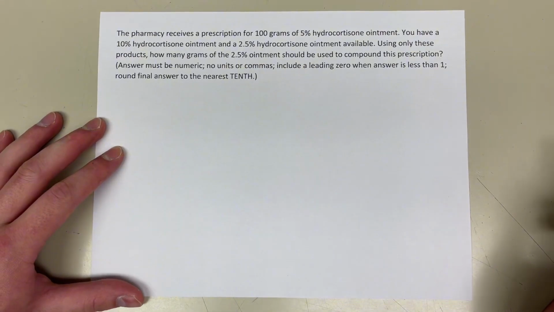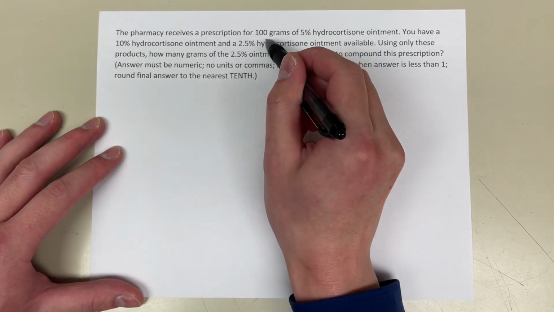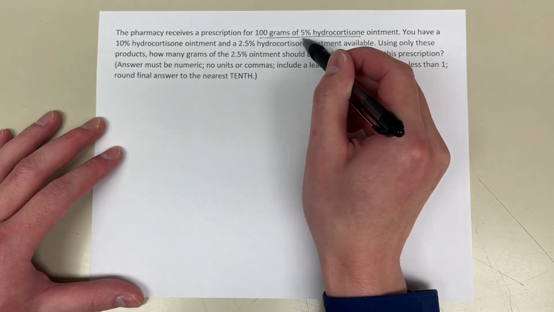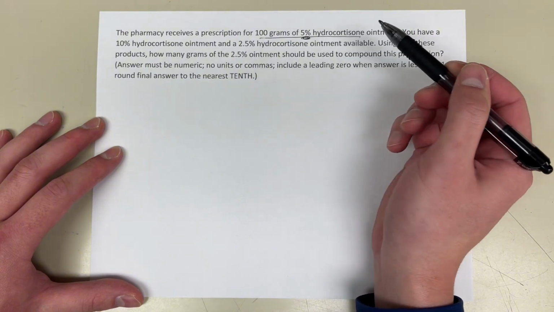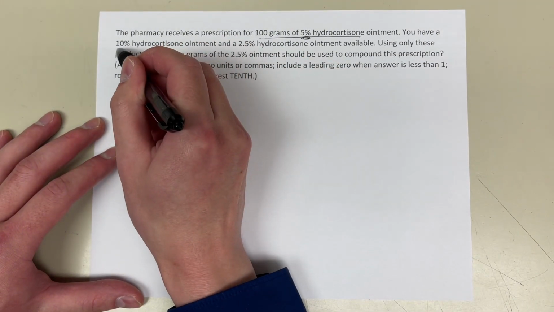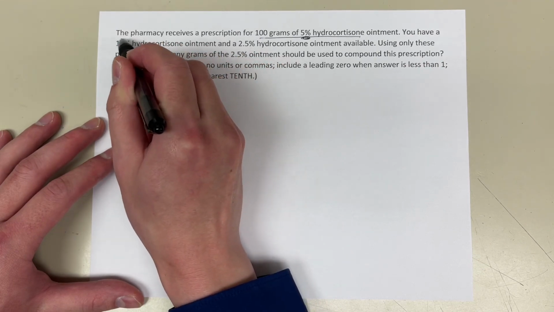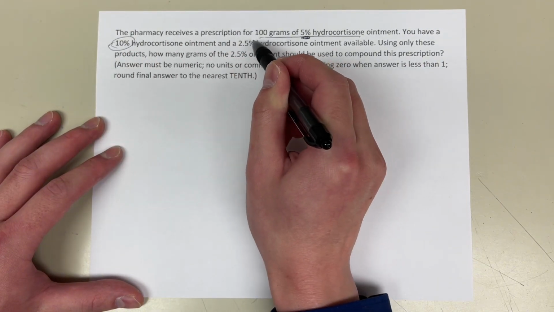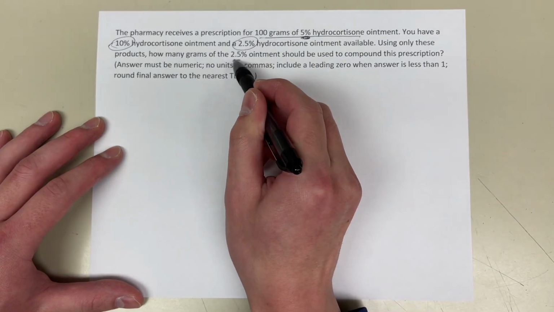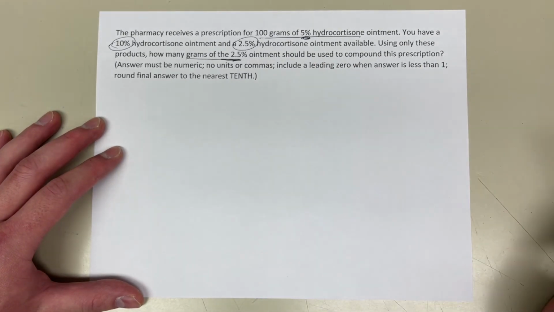Right, so let's see what we have here. We have a prescription for the 5% only. However, since we don't have the 5%, we have to compound it using a 10% ointment and a 2.5% ointment. Make sure to realize the question is only asking how many grams of the 2.5% ointment to use. So that's how you understand the question first.